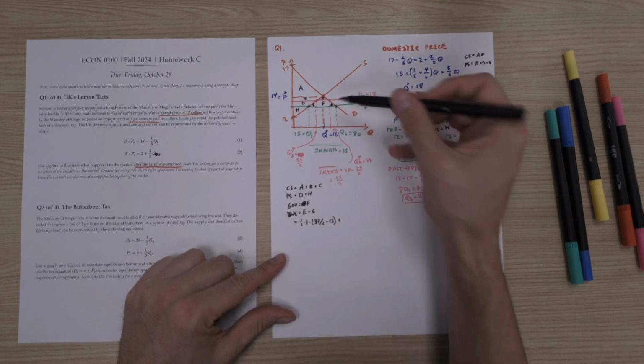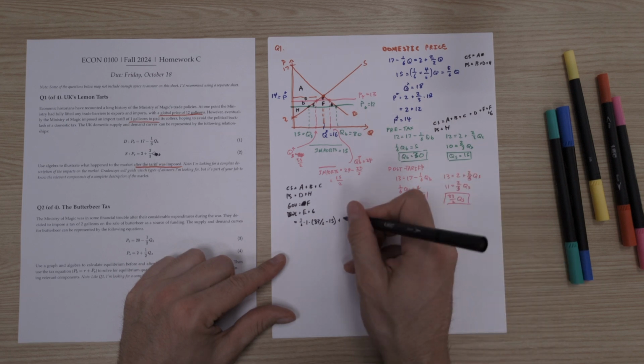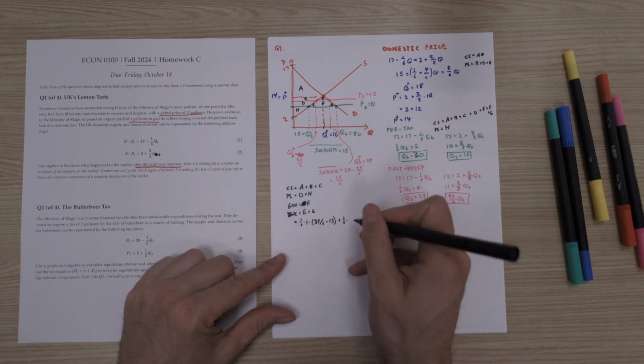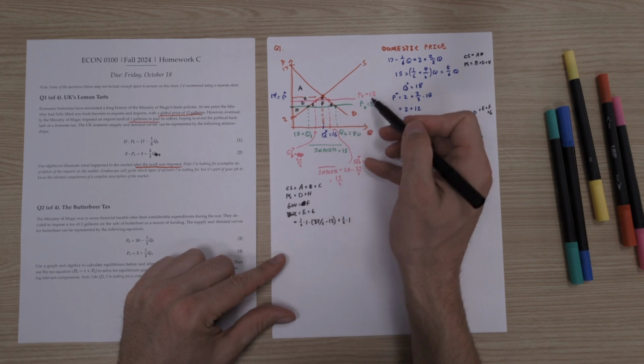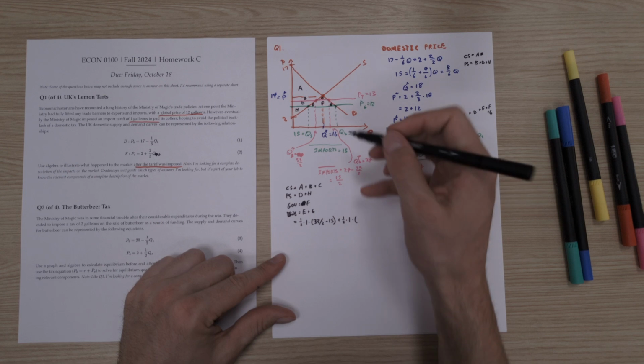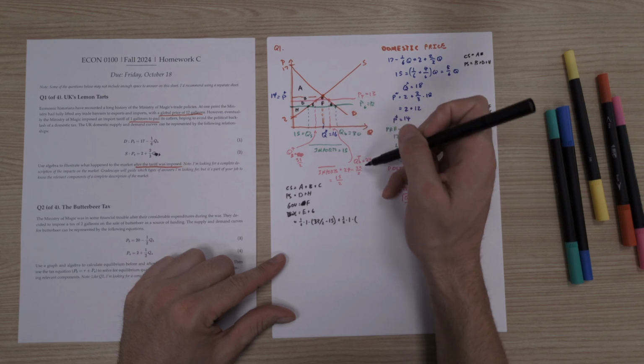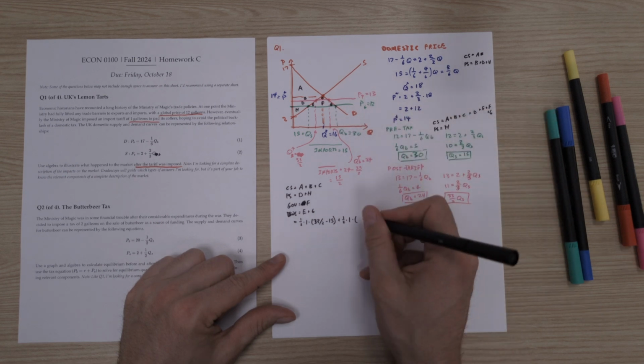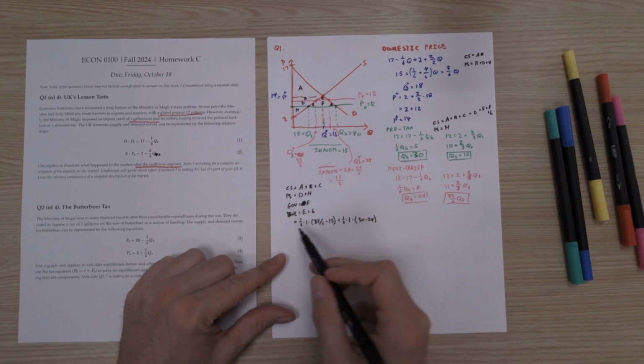Then we have to add up what G is. So again, it's a triangle, 1/2 times 1, which is the height of the tariff, multiplied by the difference between 30 and 24. So that's just 30 minus 24, which is 6.